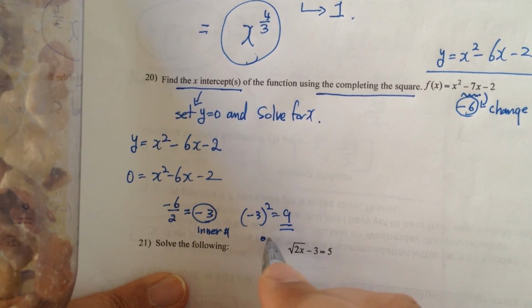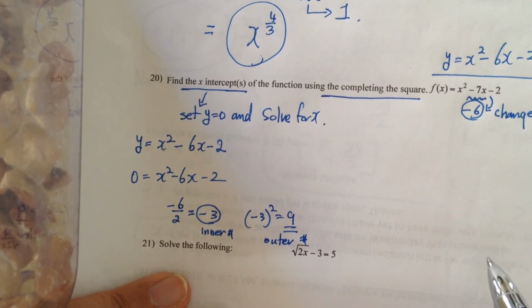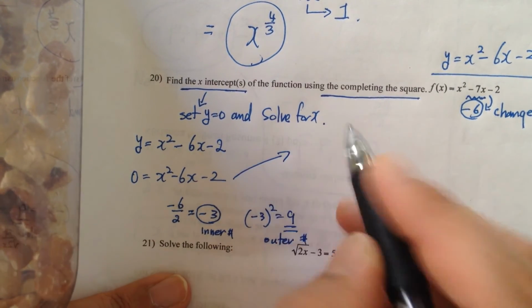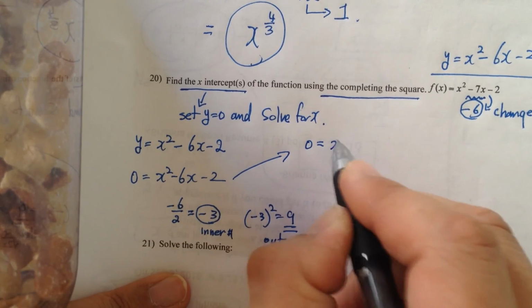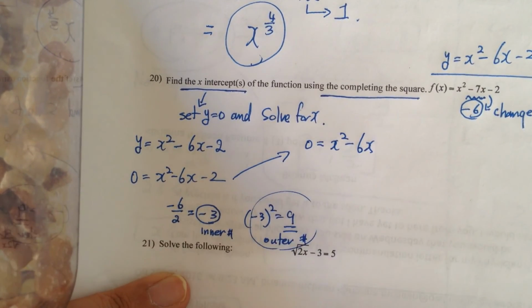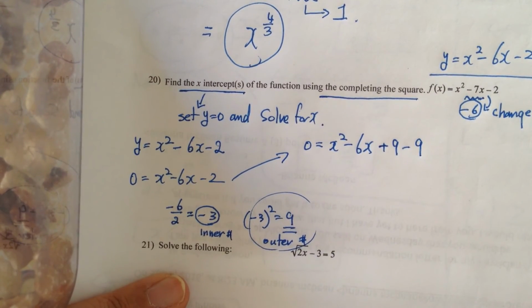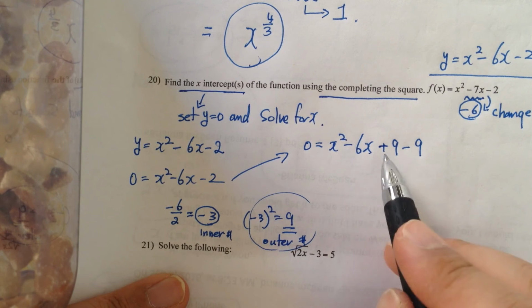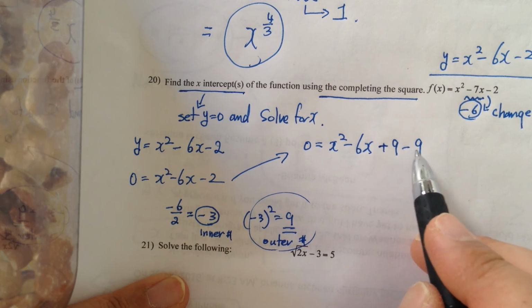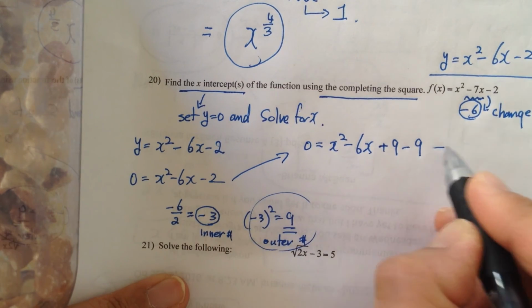And we call it outer number. So using those two, we're going to say 0 equals, we're going to first use the outer number, plus 9 minus 9. In other words, you add 9 and take away 9, and you got to put back the -2.